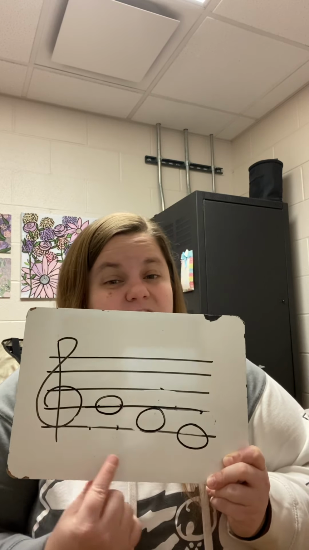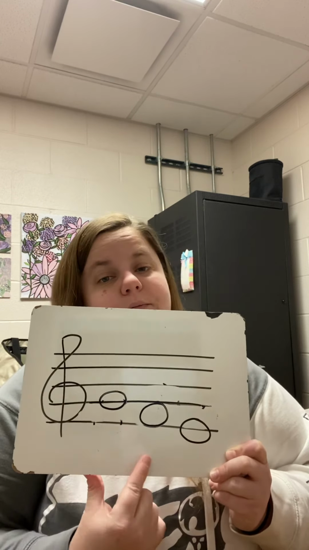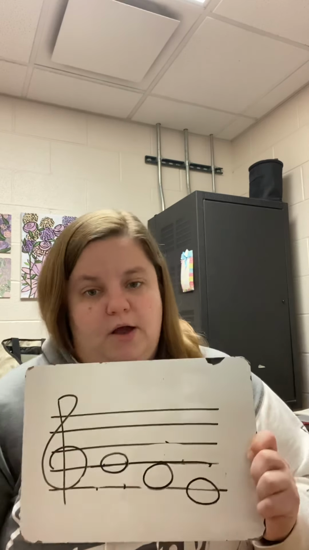Will it get higher or will it get lower? Let's find out. Lower. Very nice. So as I get lower on the ladder, my pitches also get lower.